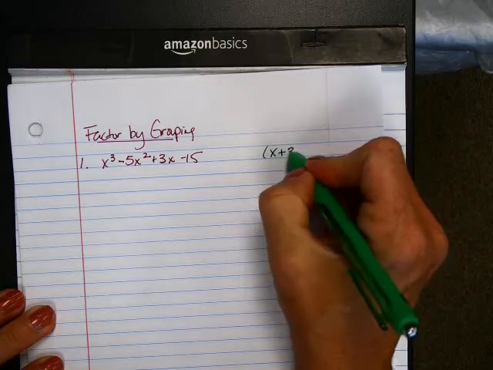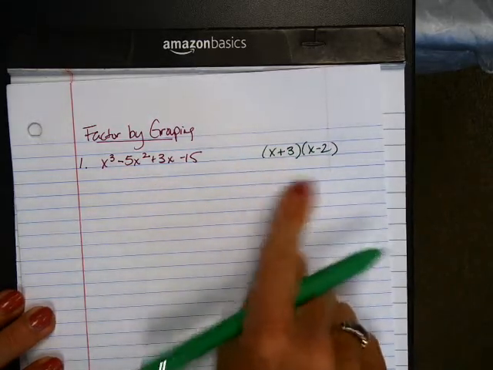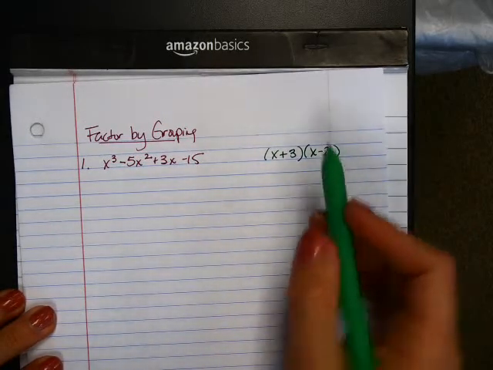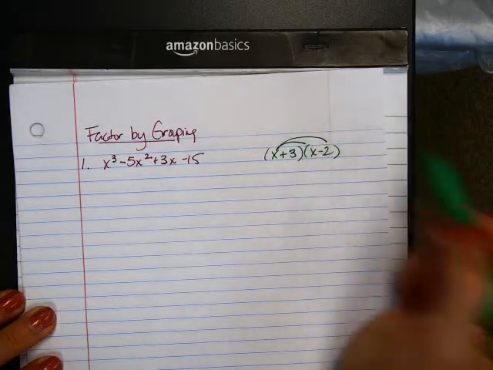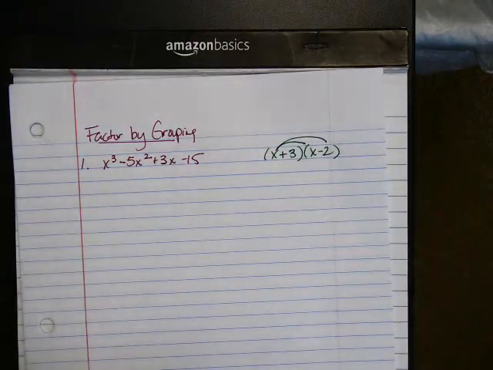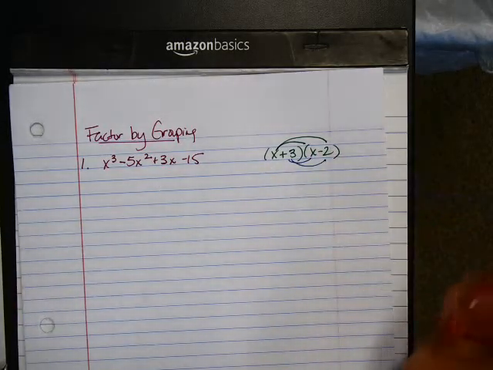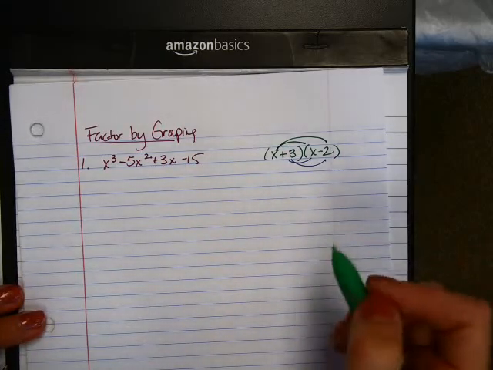You guys know how to FOIL. Factor by grouping sort of is FOIL backwards. So let's just think, when we multiply this out, you guys always take the x times the x, and then the x times the 2. Then you take the 3 times the x and the 3 times the 2, correct? Okay, so I'm going to write it out just a little bit different from how you do it, but you don't write it this way.